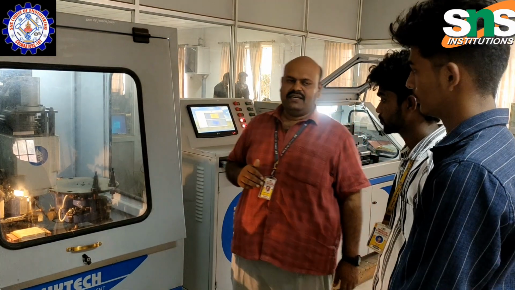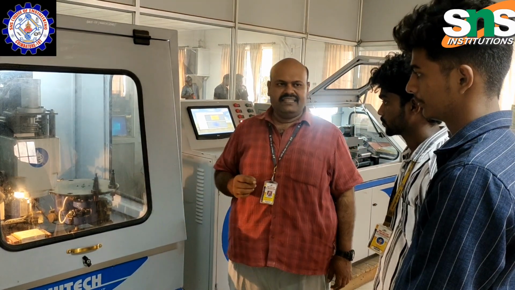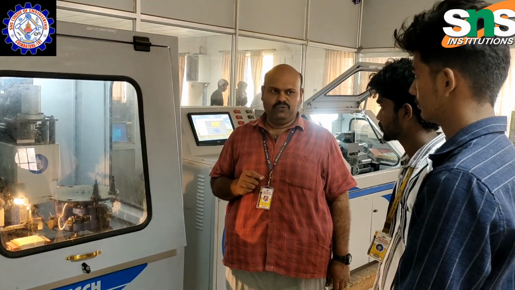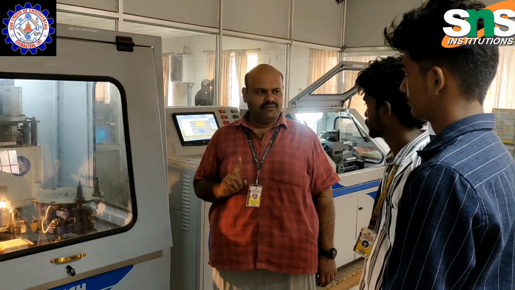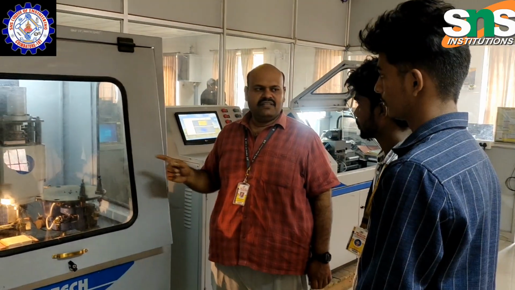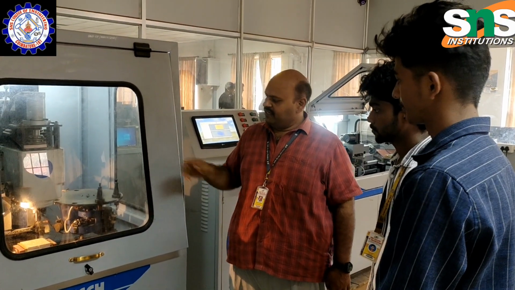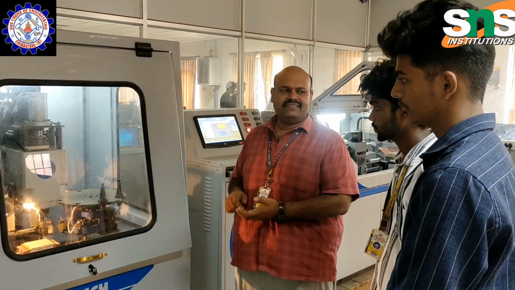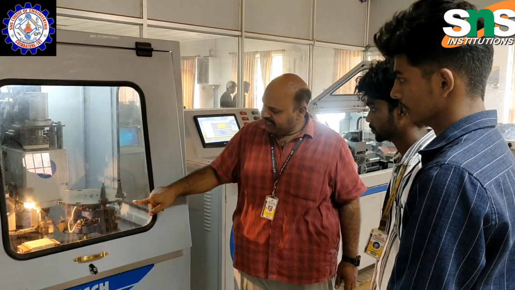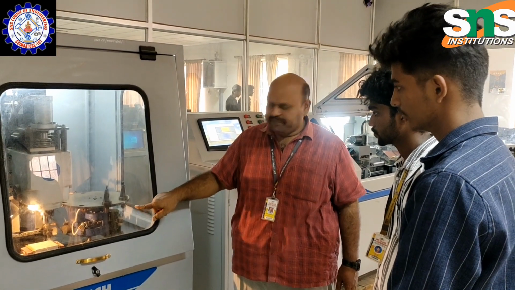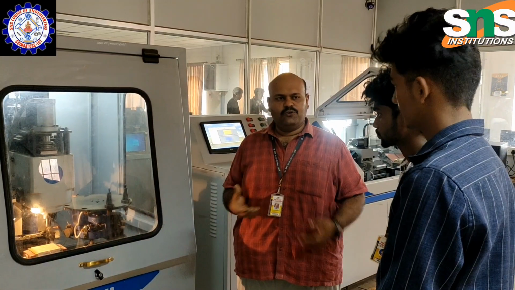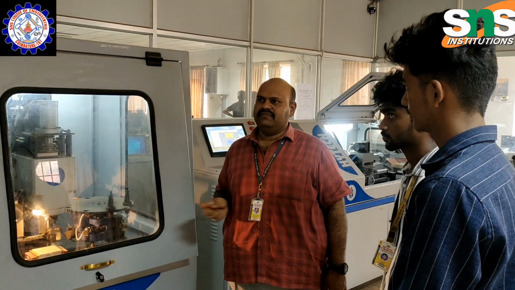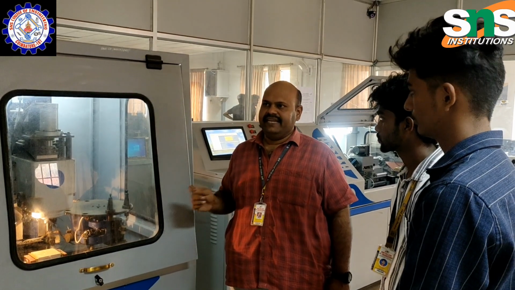Okay, so the tool here is an end mill. It's a multi-point cutting tool. There we use a single point cutting tool; here we use multi-point cutting. Once the specimen is arrested in the vise, there is a work holding device available here which holds the workpiece, and the swing over diameter is 100 mm, swing over carriage is 80 mm.